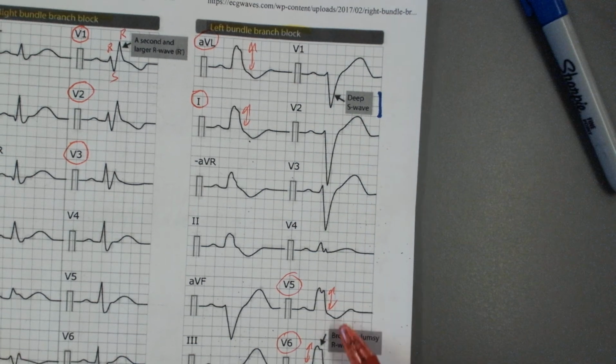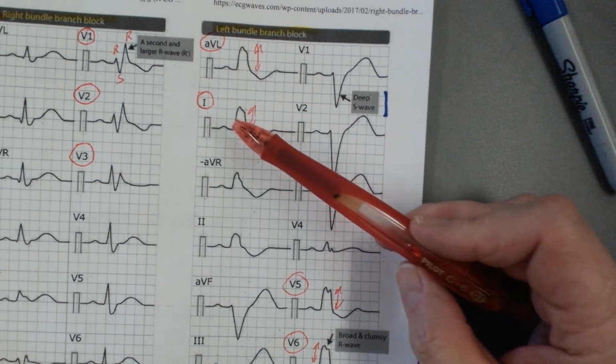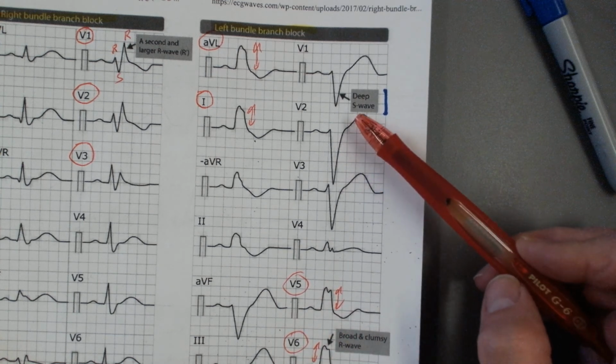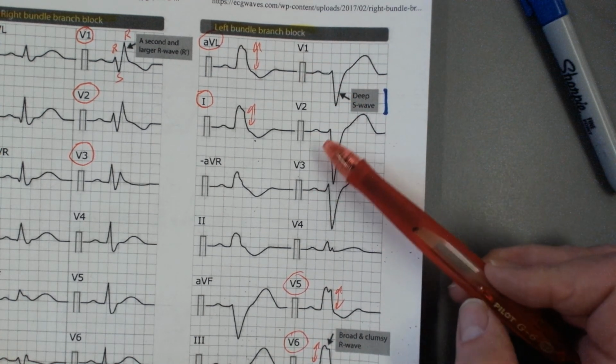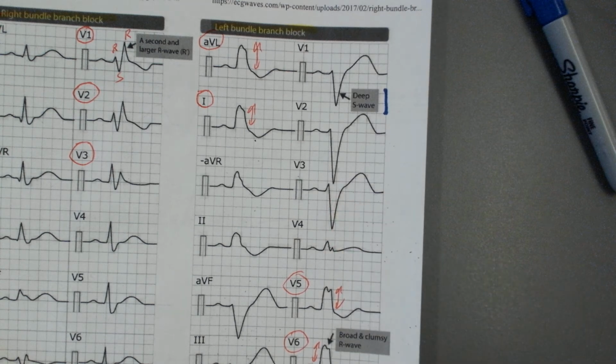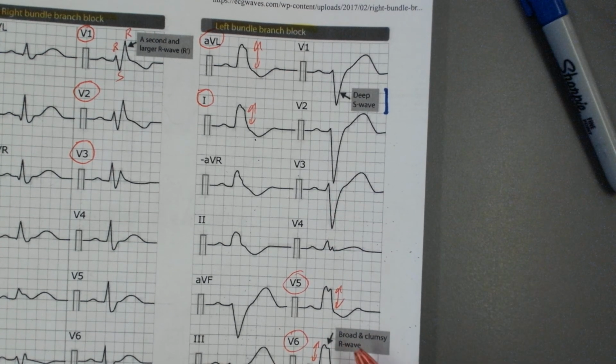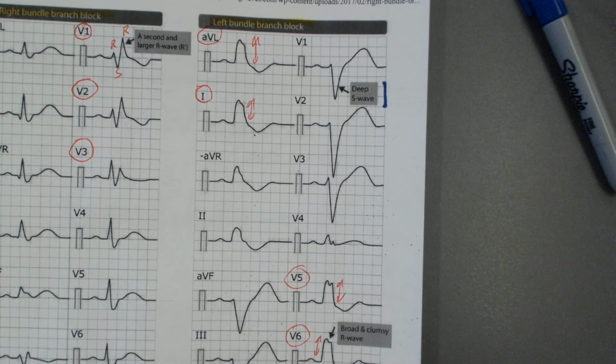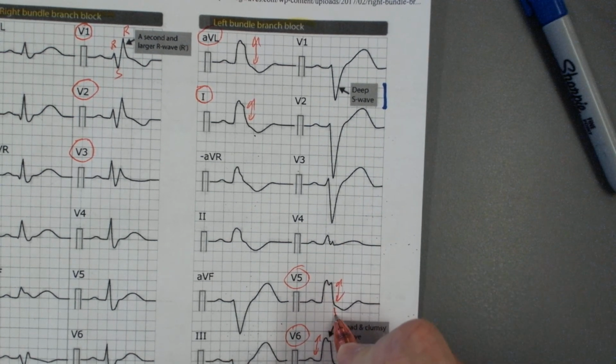So you get tall R waves in AVL, 1, V5, and V6. You see deep S waves in V1, V2, and V3. And then in V5 and V6, you may very well see inverted T waves. And you can see that here too.